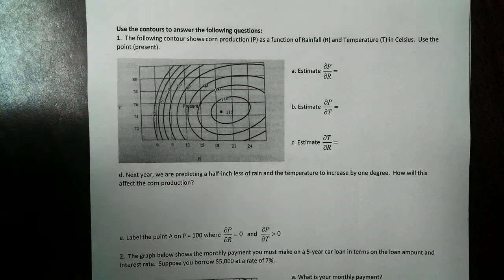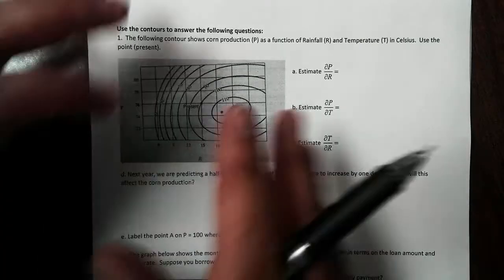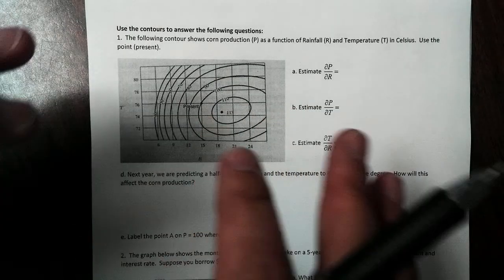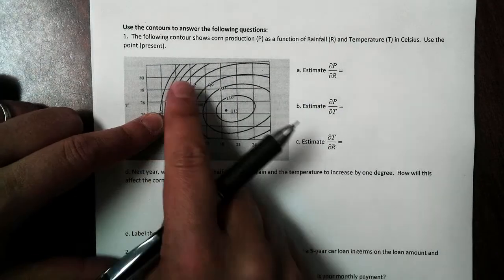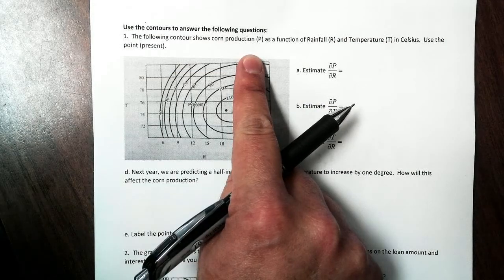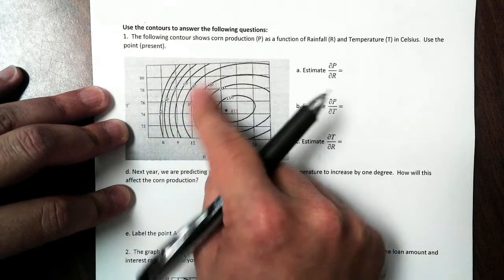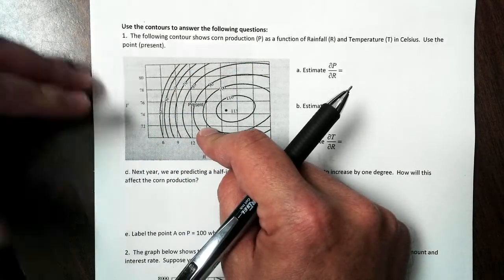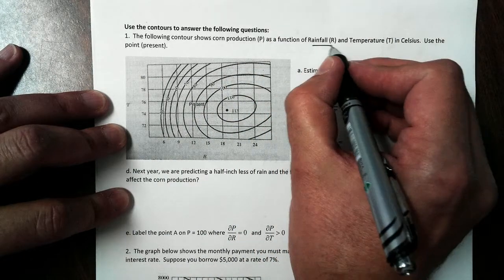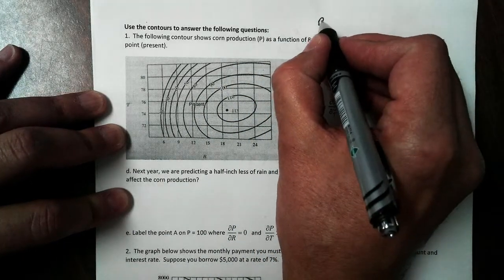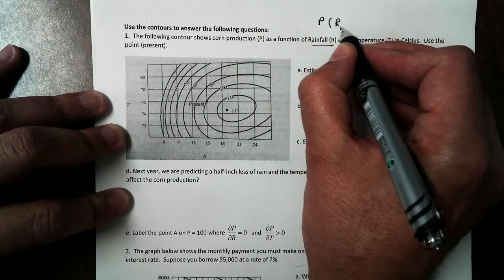You might recall from our last video, we said a contour is basically a three-dimensional representation on a two-dimensional plane. So here we have corn production, that's P. The contours on this line represent the amount of corn produced. No units, they're just corn produced as a function of rain and temperature. So we're saying the corn production is a function of rain and temperature.